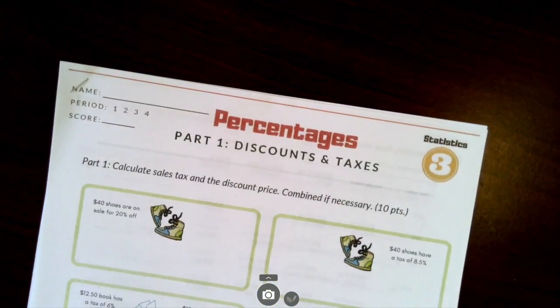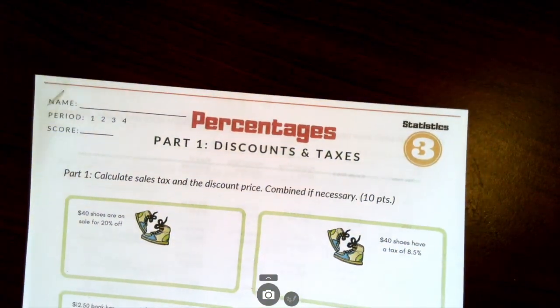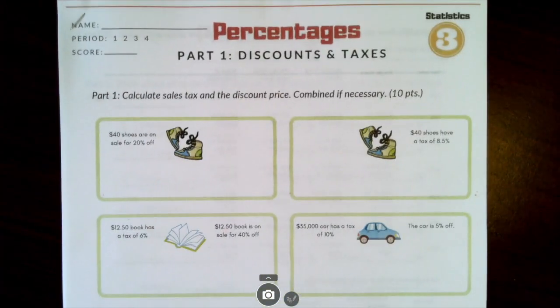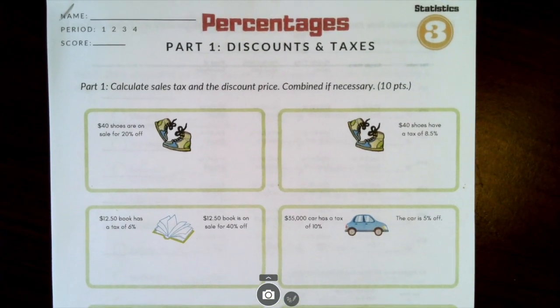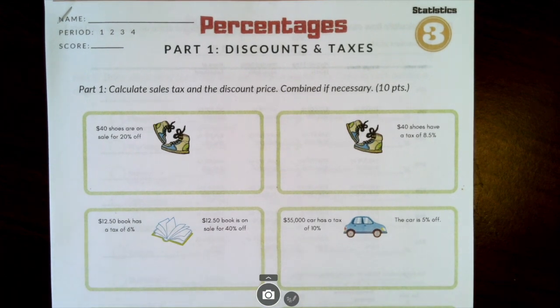Some of the areas that we're covering are discounts, taxes, time, health, and, oh, money, of course. Money is super important. And I think you guys will be very thankful that you have learned everything that's in this packet. So let's go ahead and jump right to it.